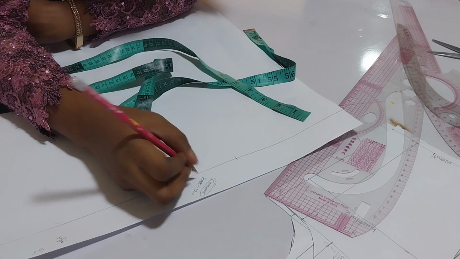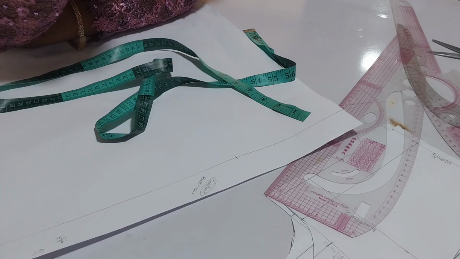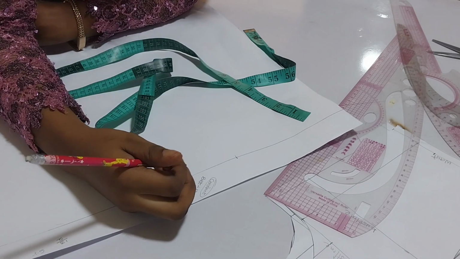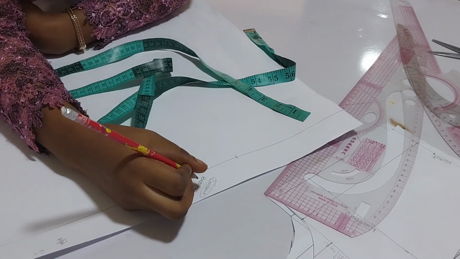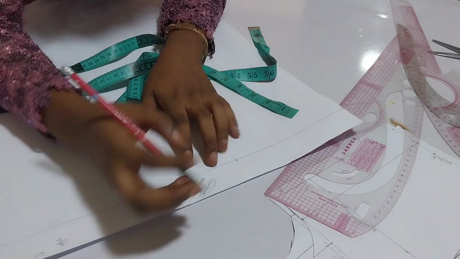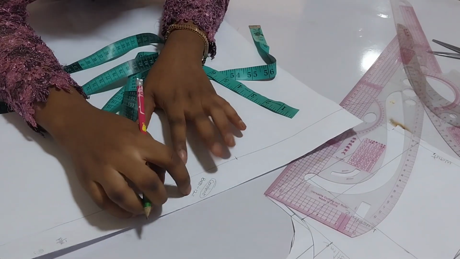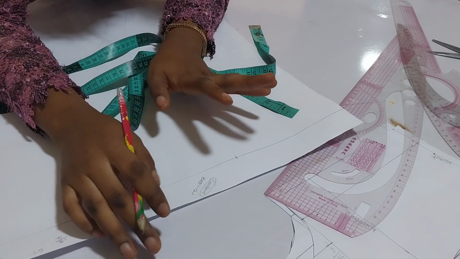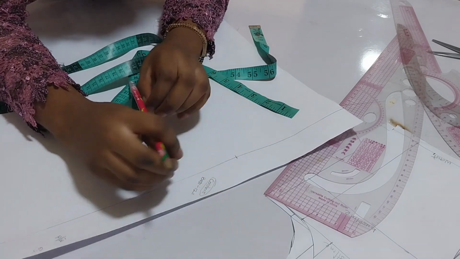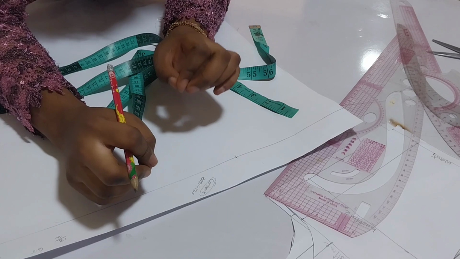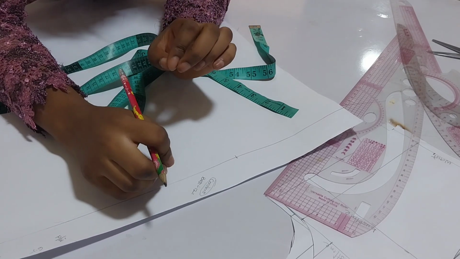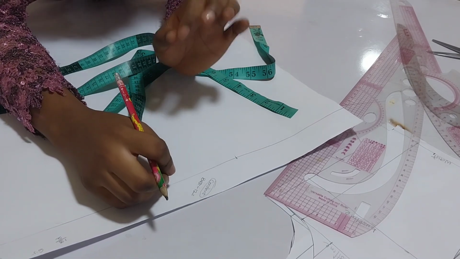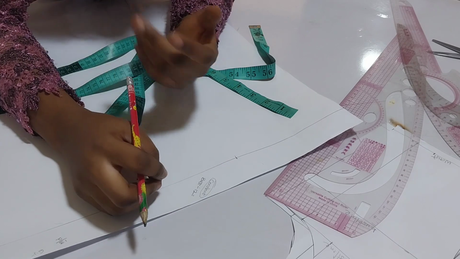This is to avoid your clothes being too tight or too loose. So this method I'm teaching you now is a constant. You can use it for anybody.